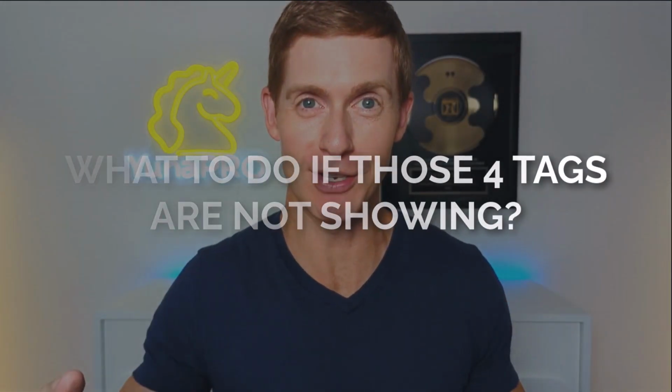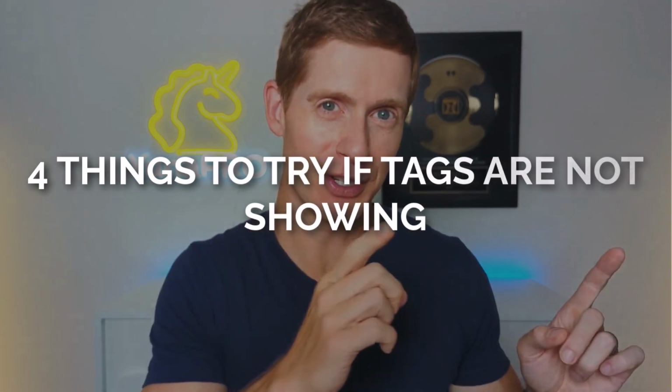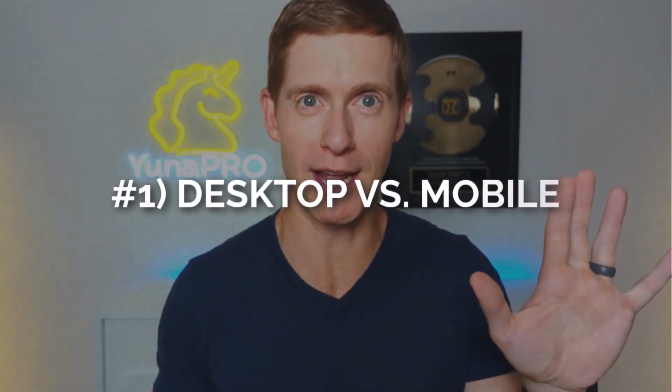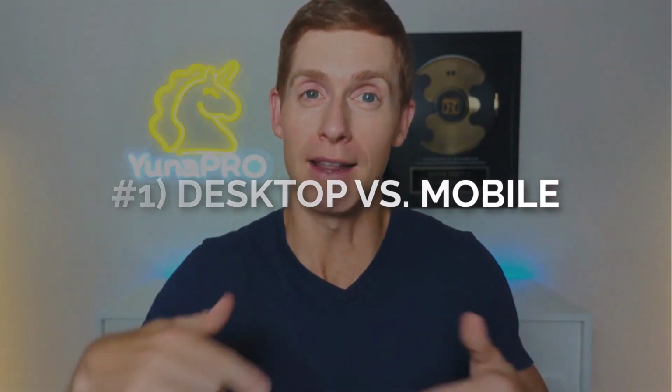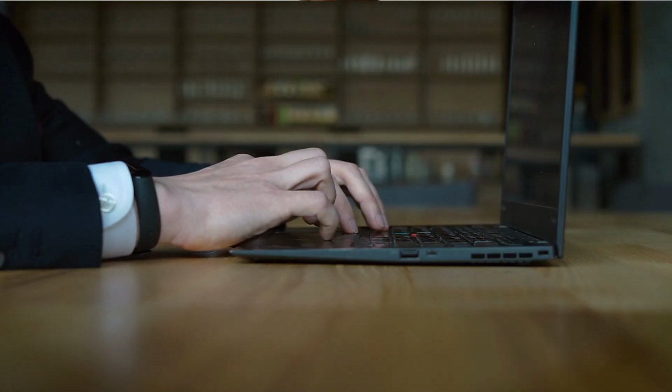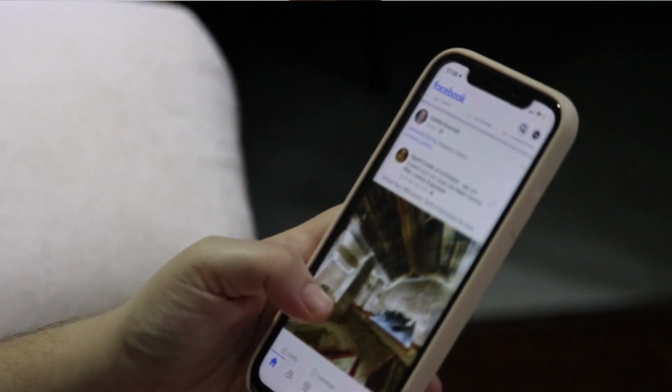Okay, so now let's talk about what to do if any of these four tags aren't showing up when you try and use them. As you just saw, the @friends and @highlight weren't showing up for me. Why not? Well, there's four things you can try if you want to make sure that these @mention tags are working. The first is to try out Facebook desktop versus Facebook mobile. In the examples that I just showed you, I was using all Facebook desktop. But through all our tests, we found that those @mention tags can sometimes first show up on desktop and sometimes they'll show up first on mobile. So you're going to want to try both locations.